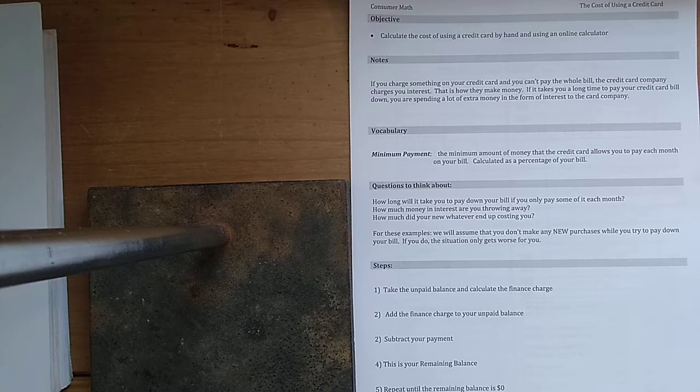We're going to assume for these situations that you're not making any new purchases, like you only bought this one big thing and you're paying it off. If you do make new purchases during this time, just imagine your debt and the amount you owe going up even more. So again, the situation is you're paying for something. You're not paying the whole amount right away on that first credit card bill. You're instead paying, let's say, the minimum monthly payment.